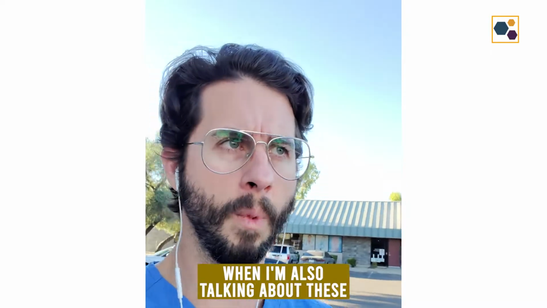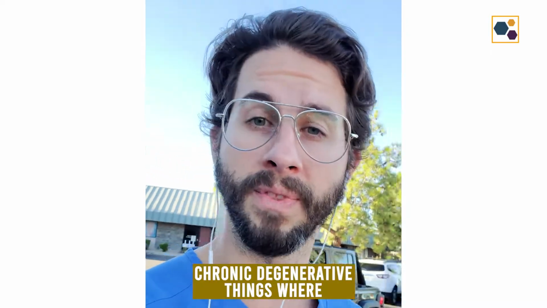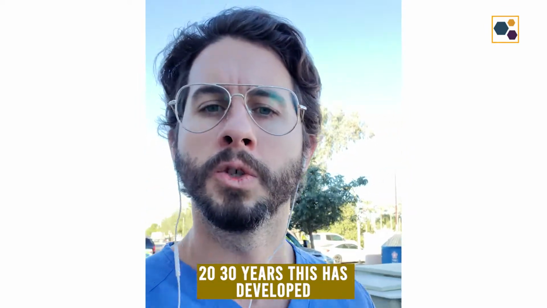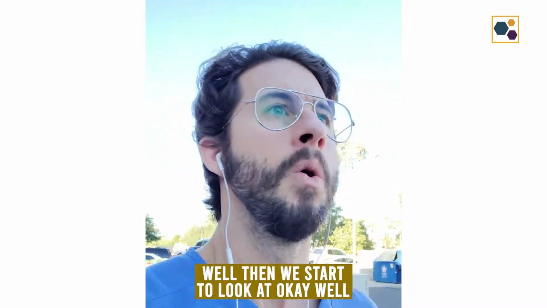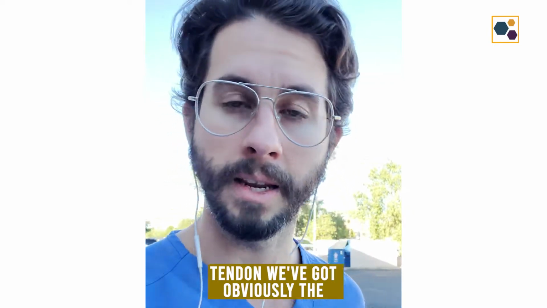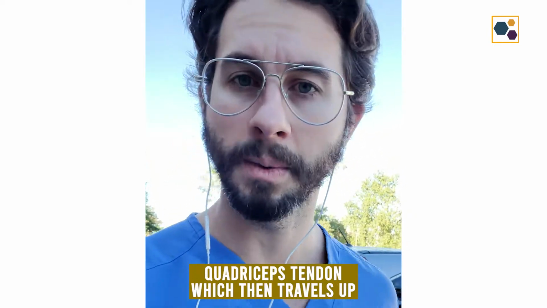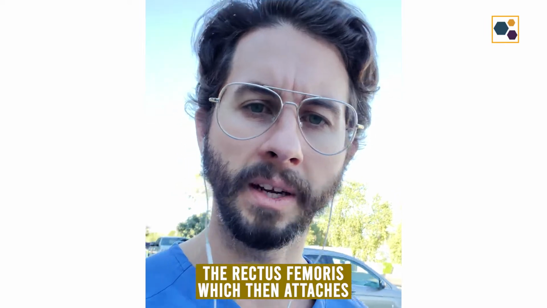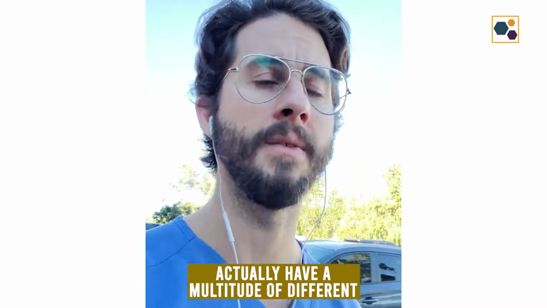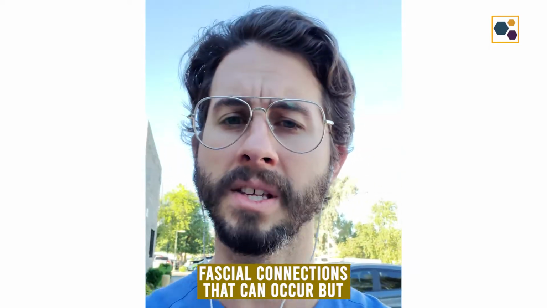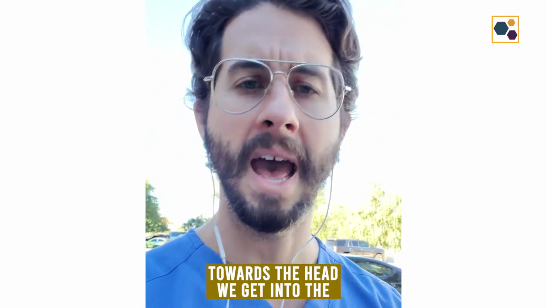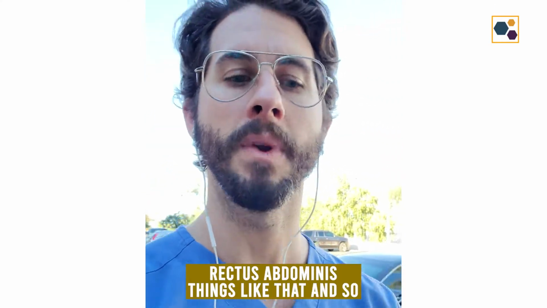But when I'm more so talking about these chronic degenerative things where somebody maybe is just an avid basketball player and over 20, 30 years this has developed. Well, then we start to look at, okay, well, what connects fascially to the patellar tendon? We've got obviously the quadriceps tendon, which then travels up the rectus femoris, which then attaches to the ASIS. And then from the ASIS, you actually have a multitude of different fascial connections that can occur. But if we continue up cephalad, or upwards towards the head, we get into the rectus abdominis, things like that.